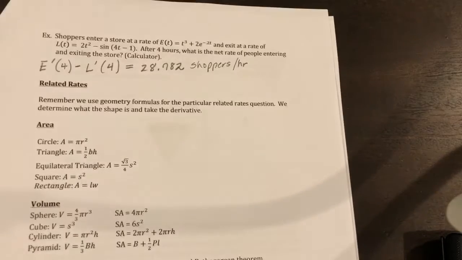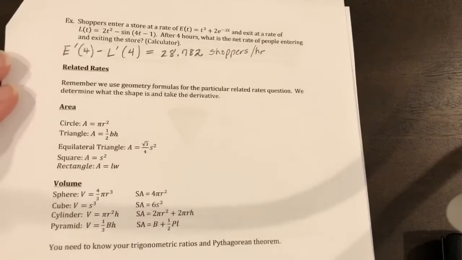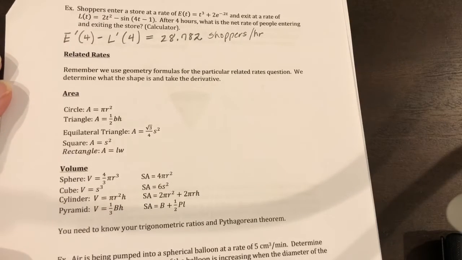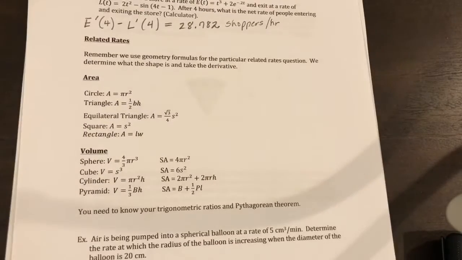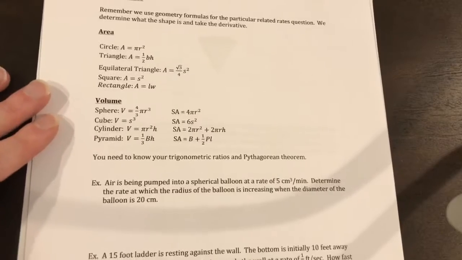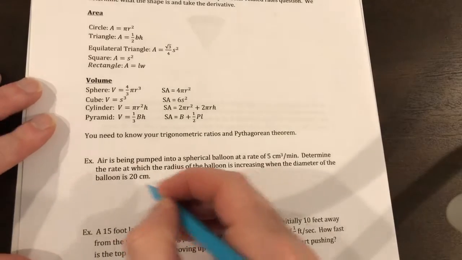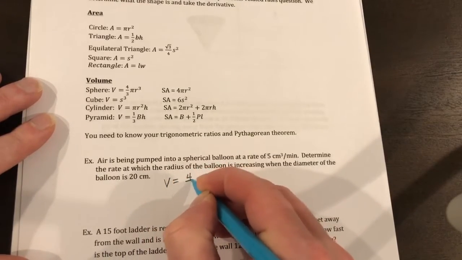Okay. Related rates. So related rates, I wrote some of your geometry formulas down here for you to memorize. So when we go and do related rates, we always took the formula and then took the derivative of the formula after. So that's what we're going to do. So our first example problem says air is being pumped into a spherical balloon at a rate of 5 centimeter cube per minute. Determine the rate at which the radius of the balloon is increasing when the diameter of the balloon is 20 centimeters. Okay, so we're going to be dealing with volume of a sphere.